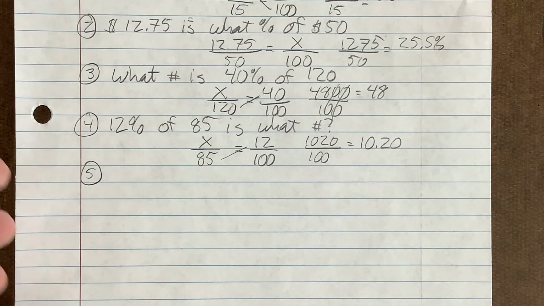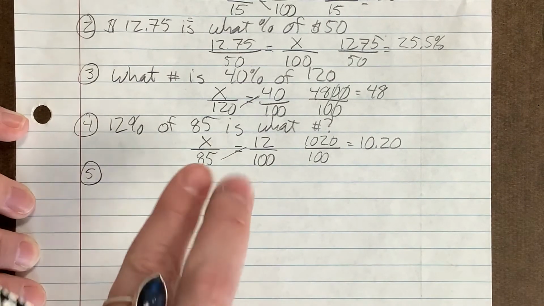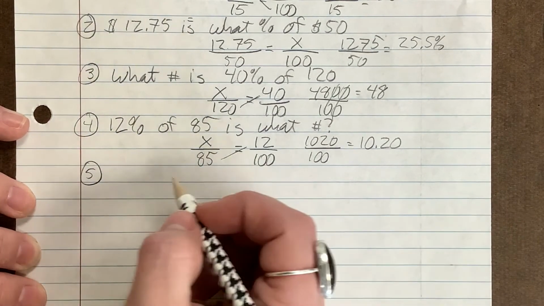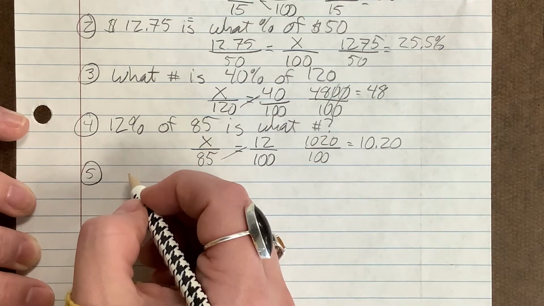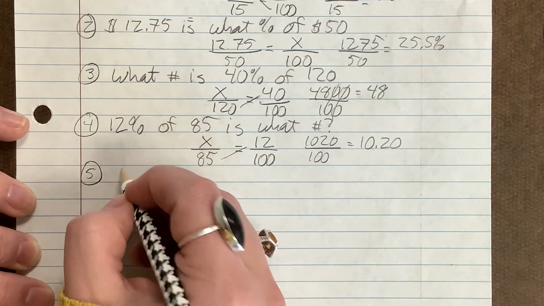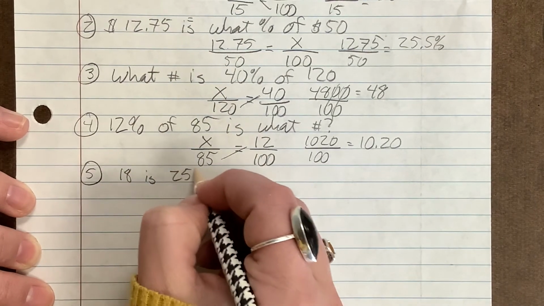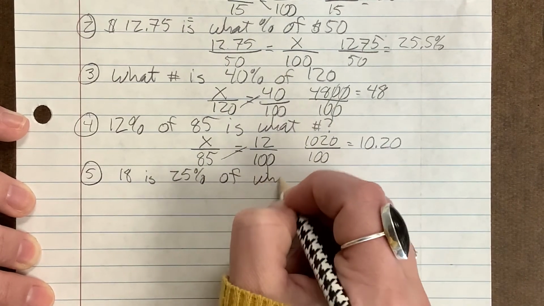All right, couple more practice problems. We've solved for the part, we've solved for the percent. So my guess is we're going to be solving for the whole. So 18 is 25% of what number?